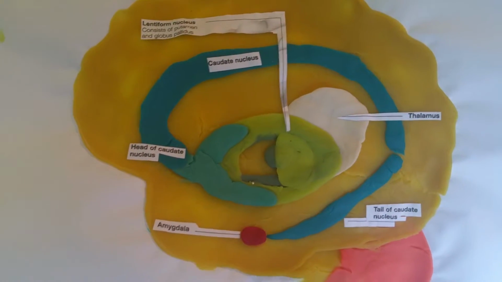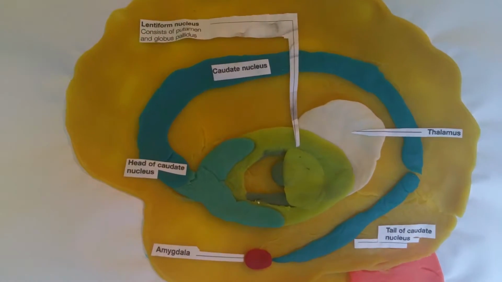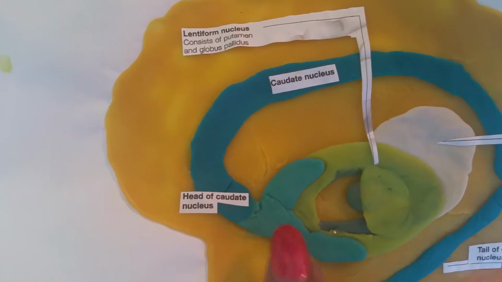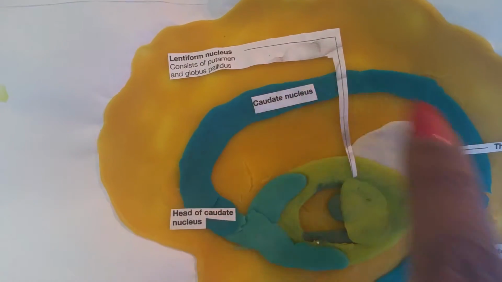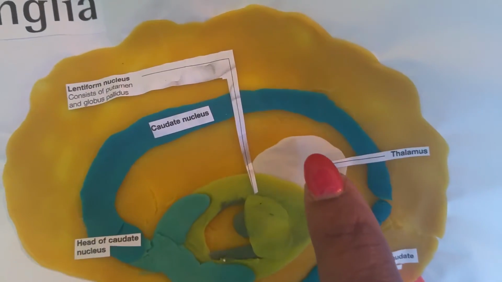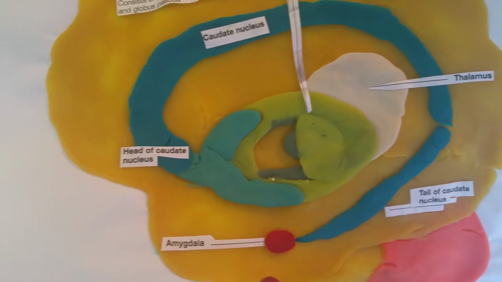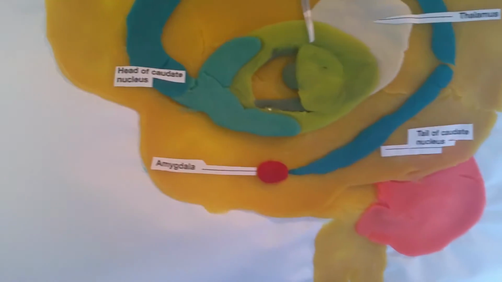So within the basal ganglia, we've got the lentiform nucleus made up of the putamen and the globus pallidus, all here. Running to the head of the caudate nucleus, we've got the thalamus, and the tail of the caudate nucleus, which runs into the amygdala.